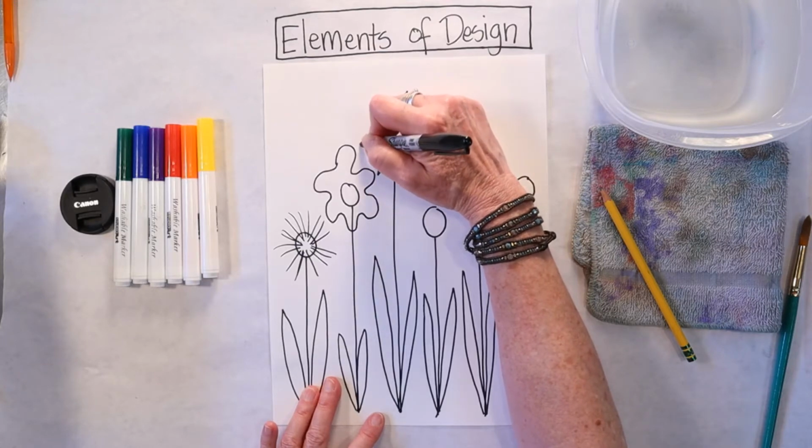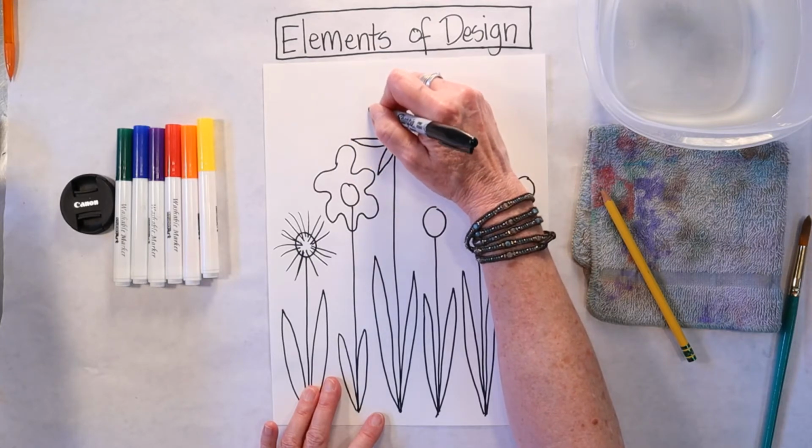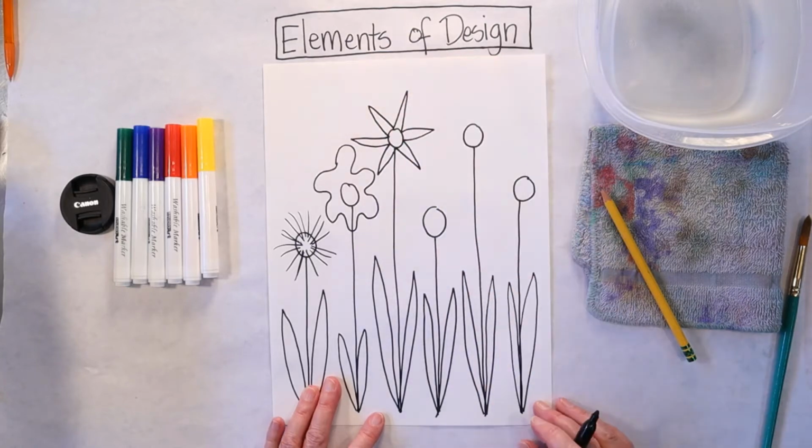Can you try to make a triangle pointy flower? It's like a star almost. Now remember, artists, our art always looks different from each other. We never look the same. So however you're doing it is right. Yours is the right way.